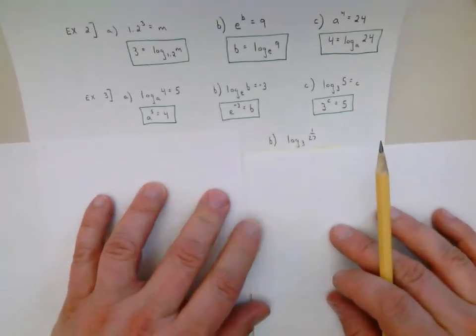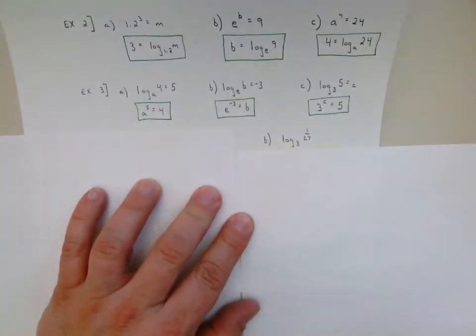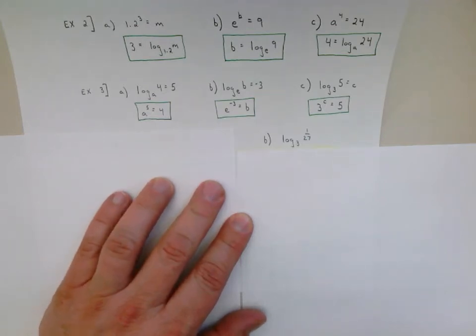All right, now let's look at example B. Log base 3 of 1/27. Again, why don't you pause the video here and try this one on your own.